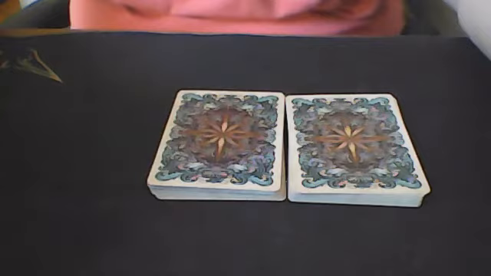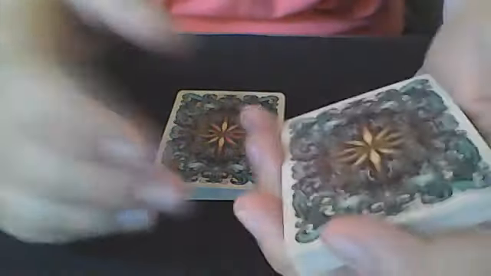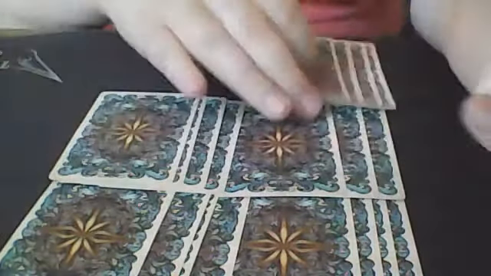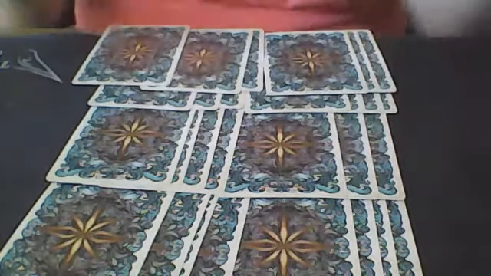So now I would ask the spectator to point to one of the two piles. So let's say they point to this pile. So that means we're going to end up using this pile. But this one, we're actually going to do something a little different. I'm going to go ahead and actually make a pile of cards just like this. So, with this pile of cards, that means I'm going to try to find your card.